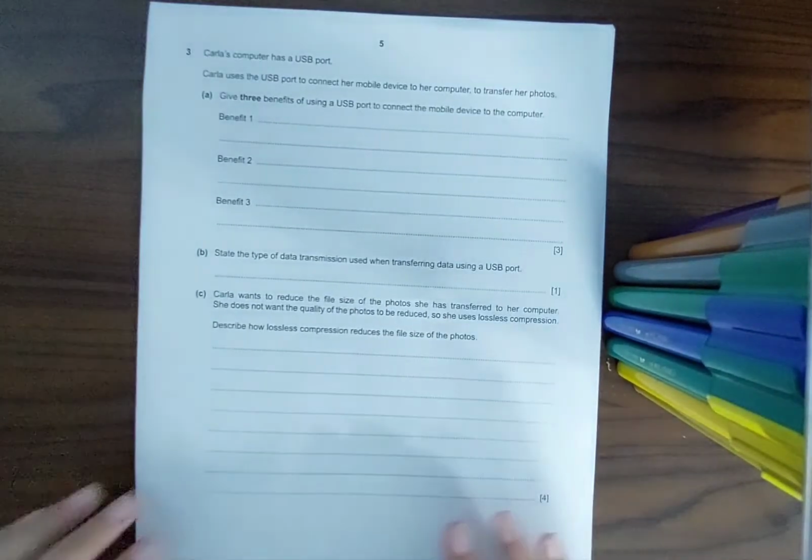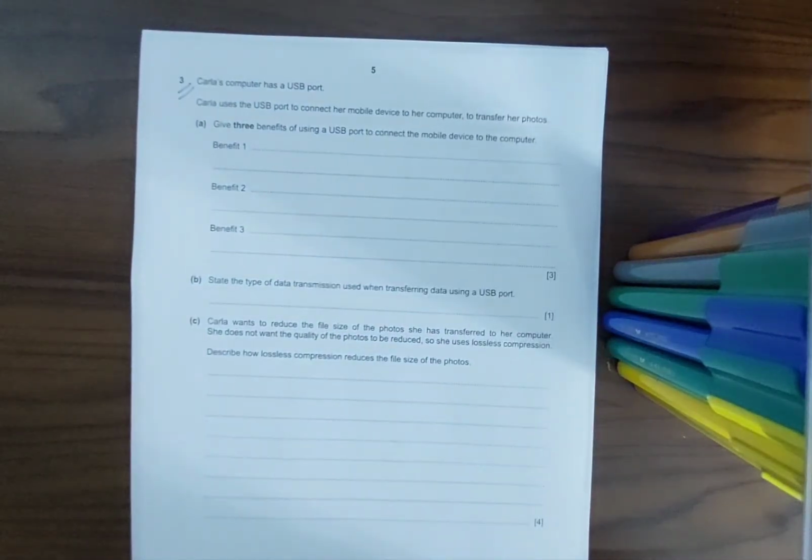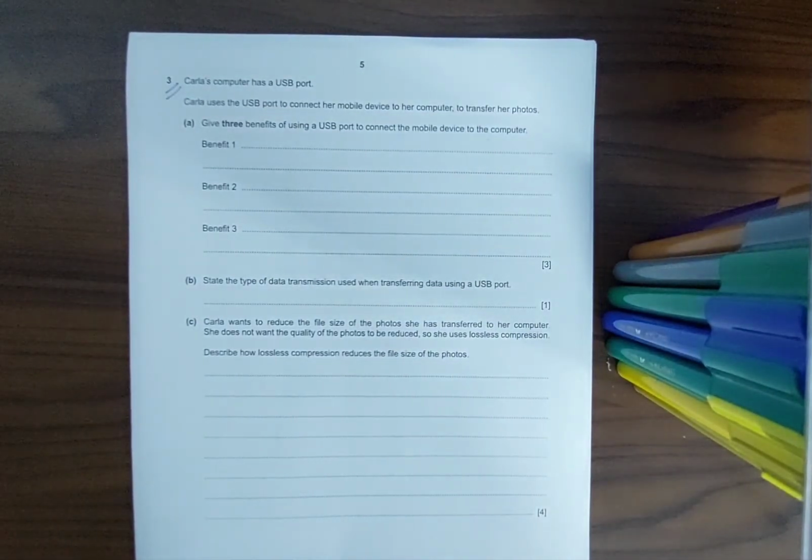Then you have this question number 3. It says Carla's computer has a USB port. Fine. Now this is again a famous question. Carla uses the USB port to connect her mobile device to her computer to transfer her photos. Give 3 benefits of using a USB port to connect the mobile device to the computer.